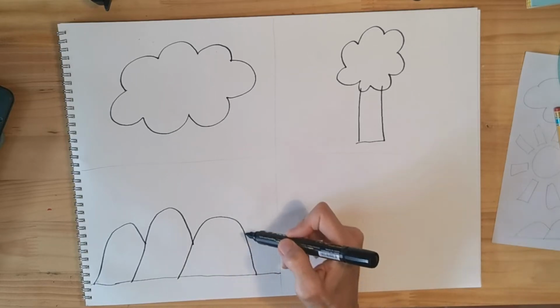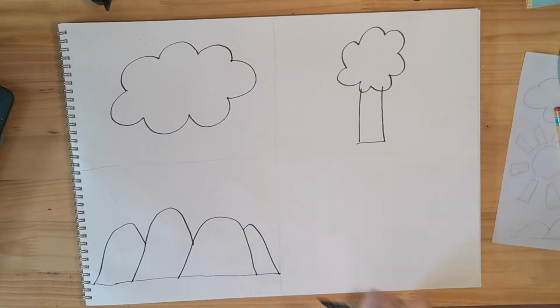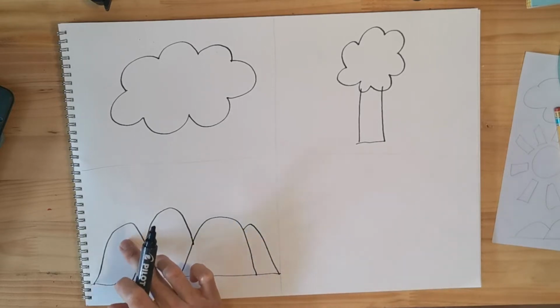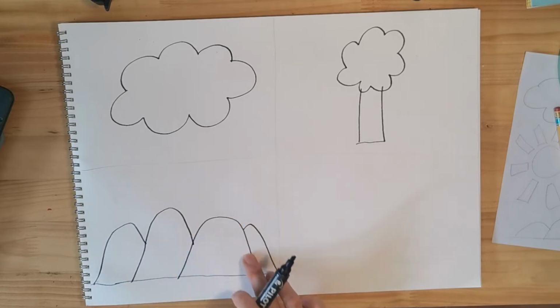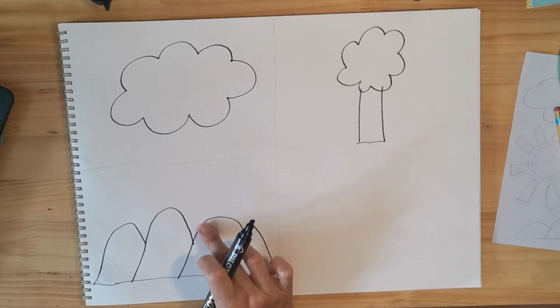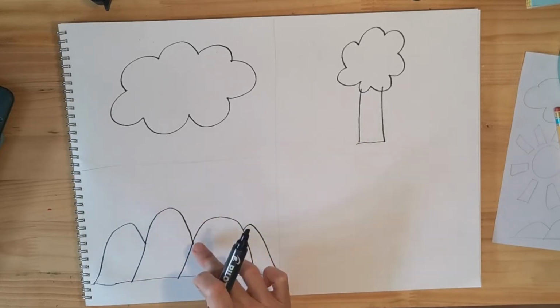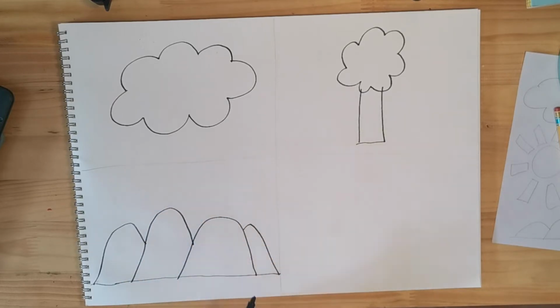If you want to, you've got a little space here. Maybe I'll put another hill there behind. So this one is in front, and then because you can't see all of these hills, they are behind this one. So you've got one hill where you draw the whole shape, and then the others you draw behind, coming from the side of that one.